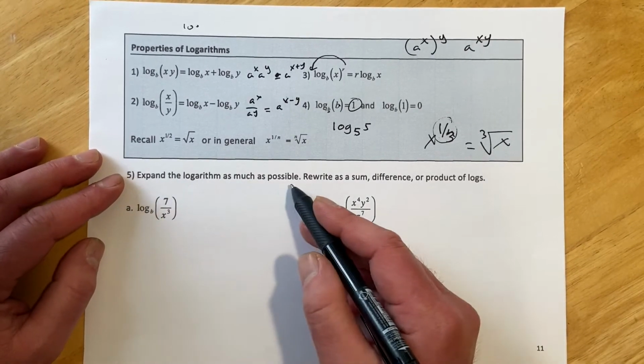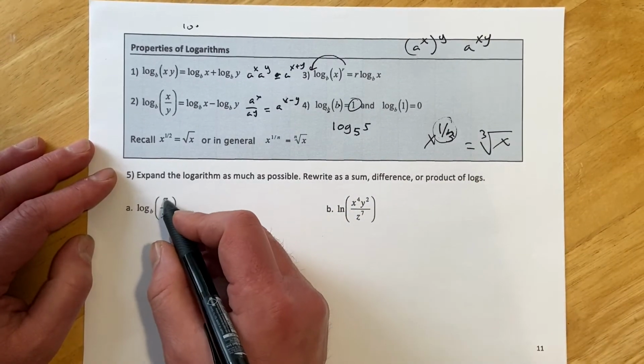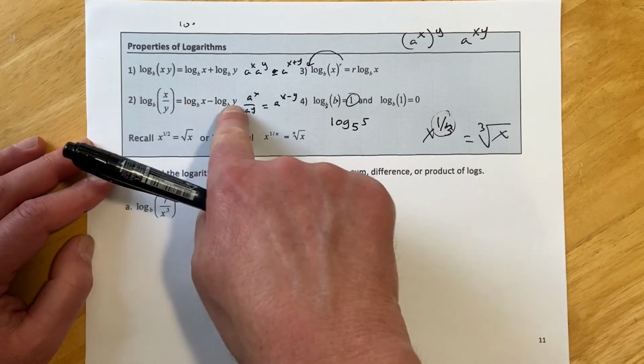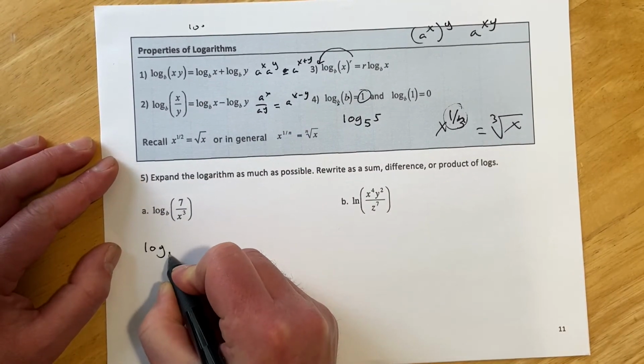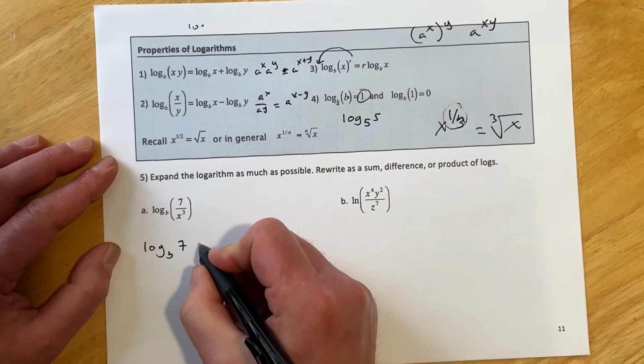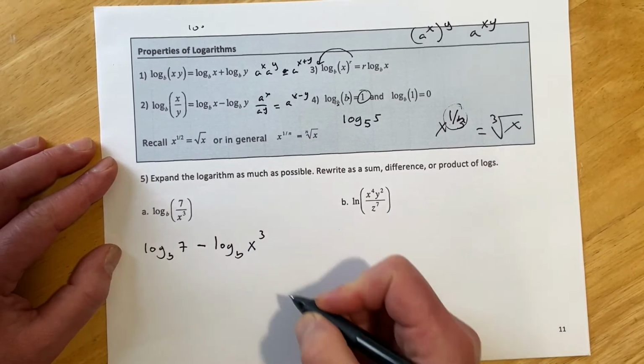Expand the log as much as possible, rewrite it as a sum, difference, or product of logs. Okay, so this one has division, which means it's going to be the subtraction version. So we're going to have log base b of 7, and then that will be minus log base b of x cubed.